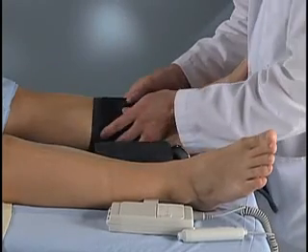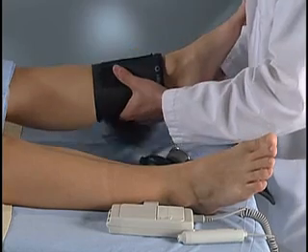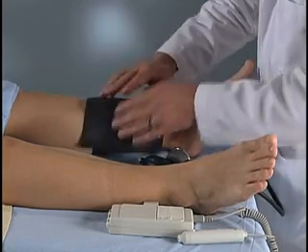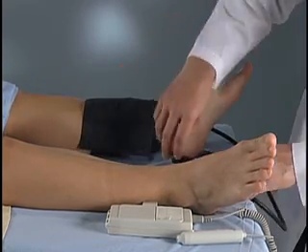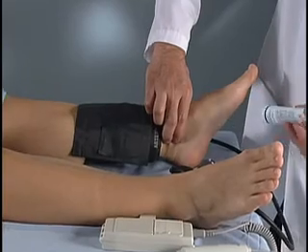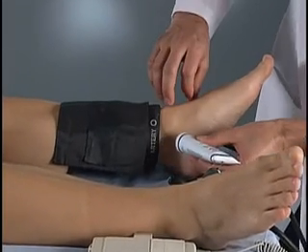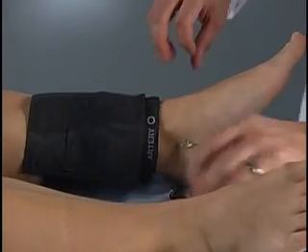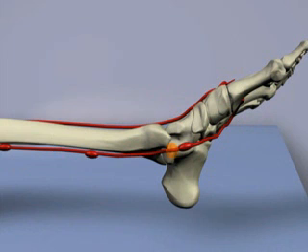Measurement of the ankle-brachial index represents a non-invasive and objective way to diagnose peripheral arterial disease. This test has been reported to have more than 90% sensitivity and more than 95% specificity for the diagnosis of peripheral arterial disease. This test may be performed in the physician's office and is a helpful adjunct for diagnosing peripheral arterial disease.